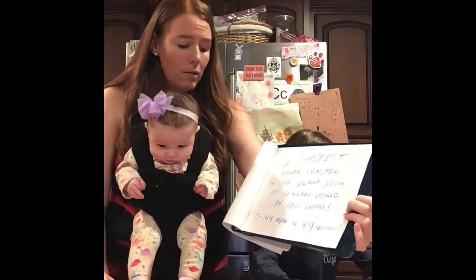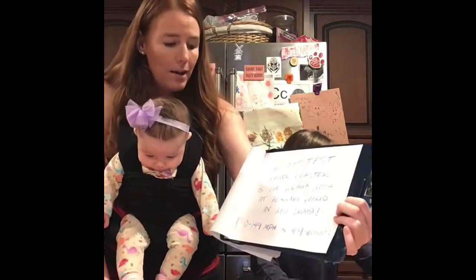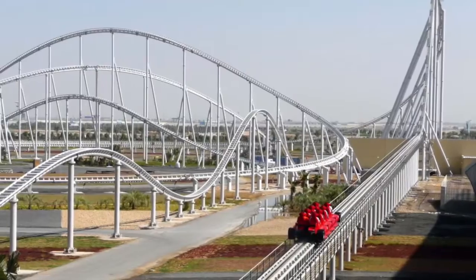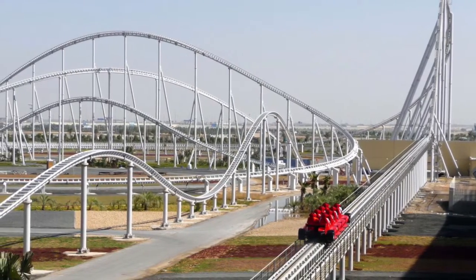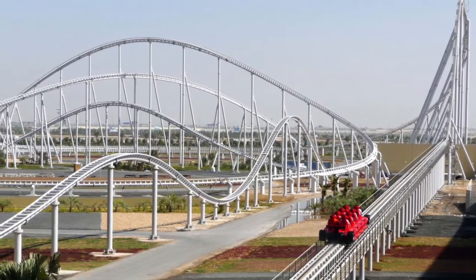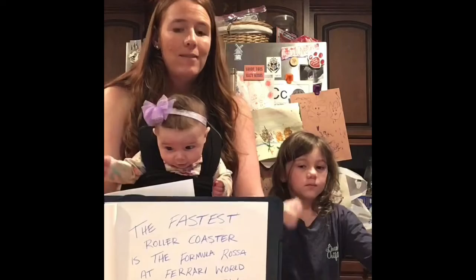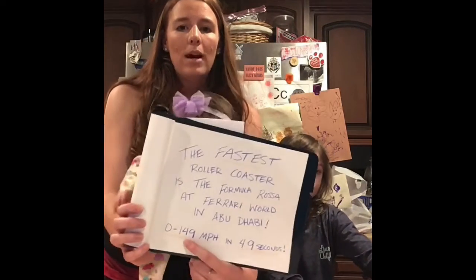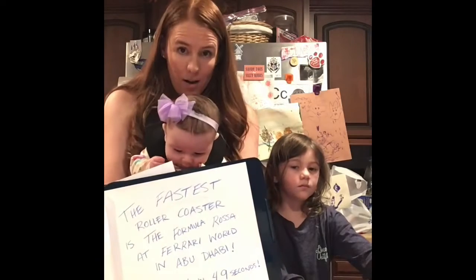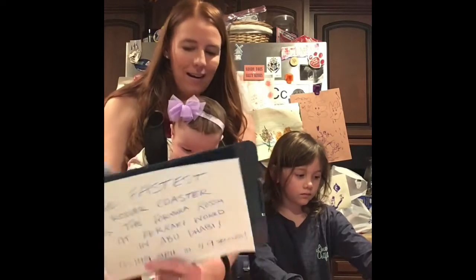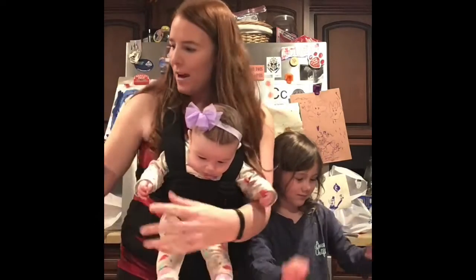It goes from 0 to 149 miles per hour in 4.9 seconds. So in less than 5 seconds, you are going from 0 to almost 150 miles per hour. That is so fast. It's like riding in a Ferrari. So there are the fun facts about roller coasters.